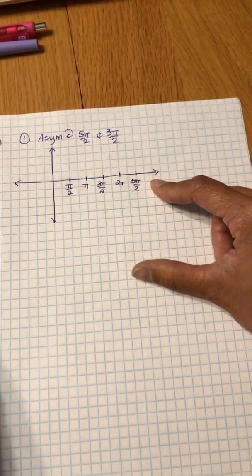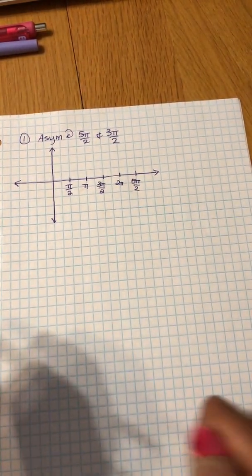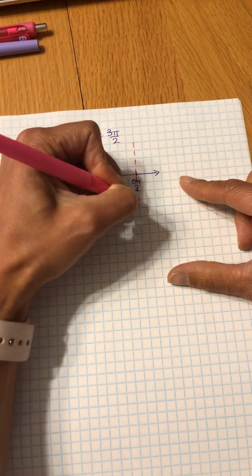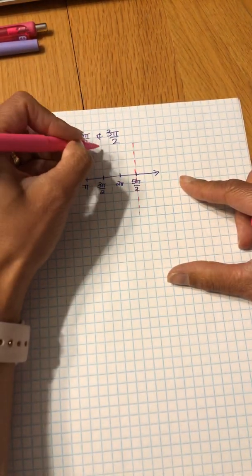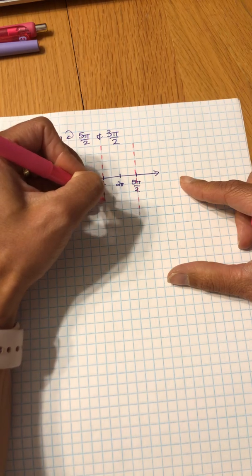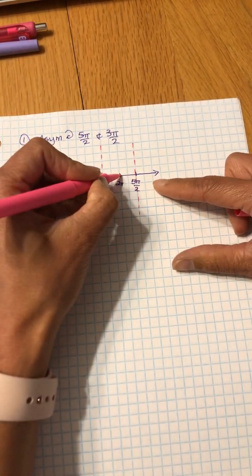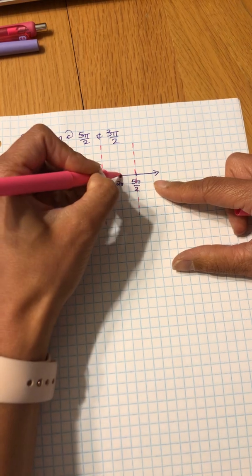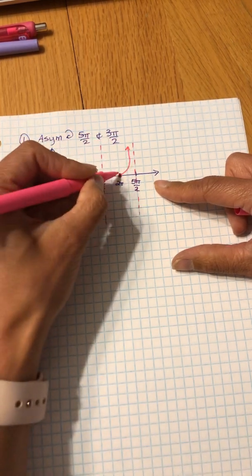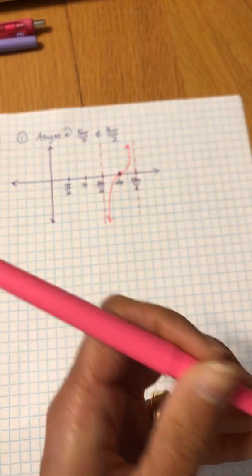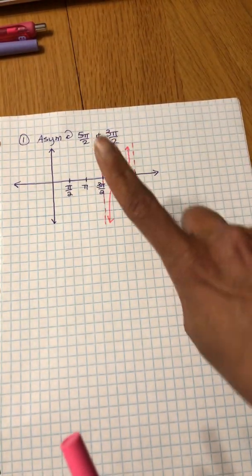Okay, and we have vertical asymptotes at 5 pi over 2 and 3 pi over 2. Okay, and remember, you find the point in the middle, and you hug the wall going up on the right and hug the wall going down on the left. You get to fake that part of the graph. But this is only 1 cycle.